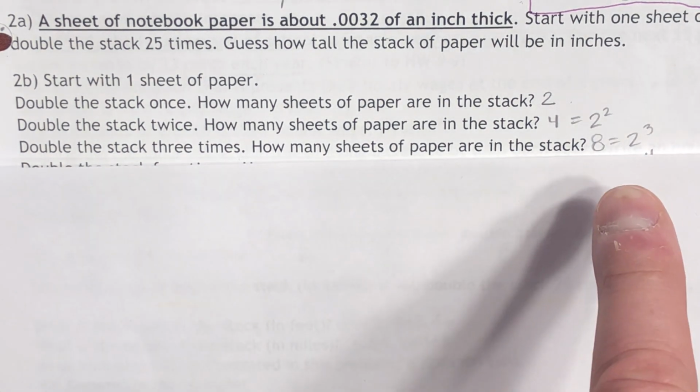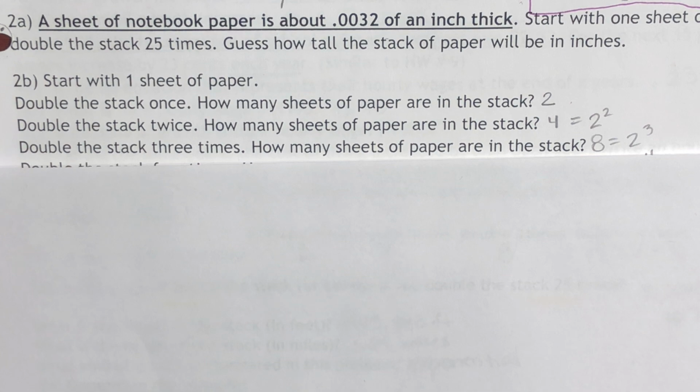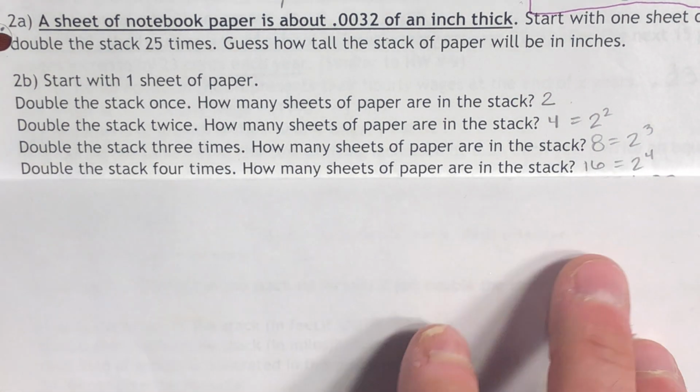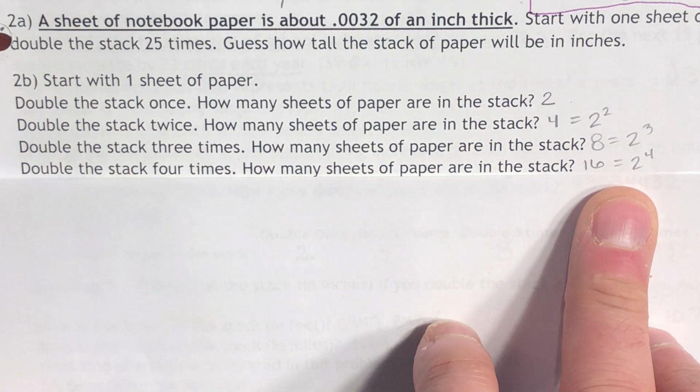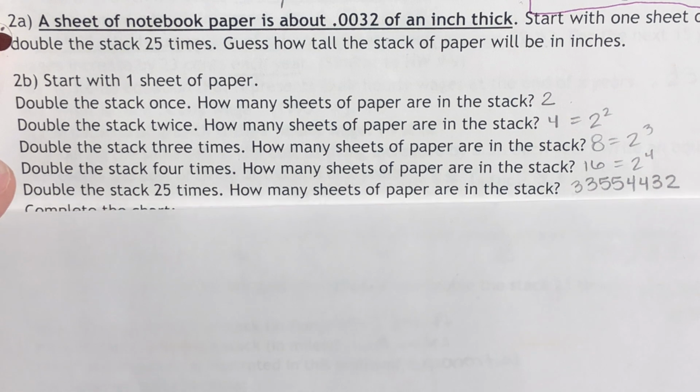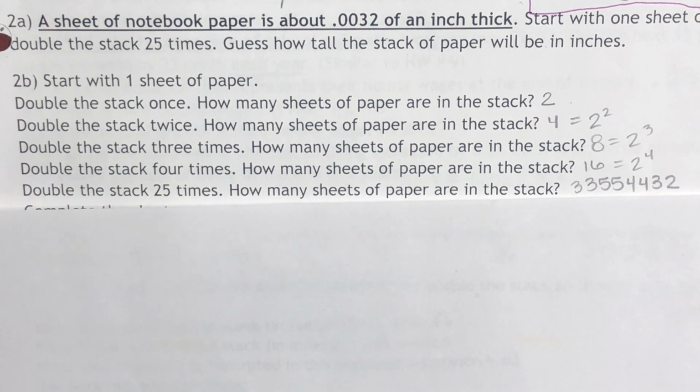That's 2 cubed, in other words, and you get 8 for that. Double the stack 4 times, that's 2 to the 4th, which gets you 16. If you double it 25 times, that's 2 raised to the 25th power.